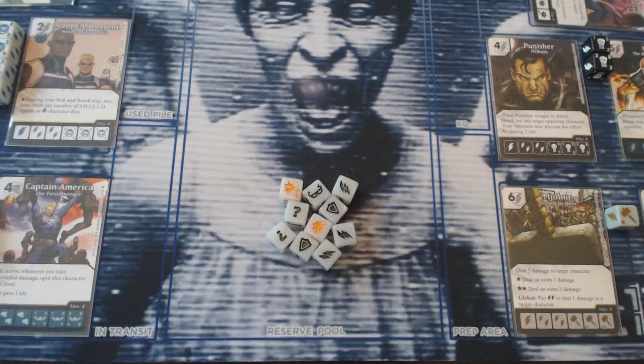So what exactly is out of play or the transit area? Essentially, it is a waiting area for the energy that you spent or non-continuous action dice that you used during your turn. The intent of creating this area was to ensure that dice could only ever be used once during your turn, so there is no way of using it and then getting it right back.